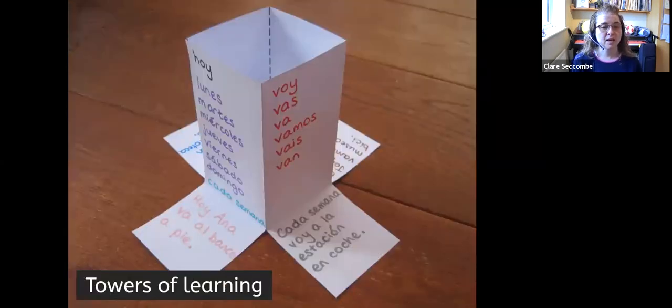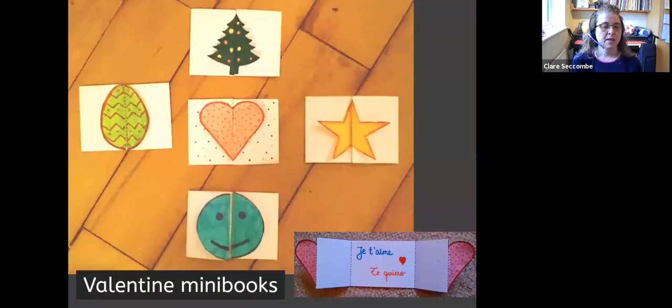You could also make a tower of learning, which is good to sit on the children's table to help them in their work. I suppose it works in much the same way as the VCOP pyramids that you might remember. So on this one, it's got all the different vocabulary and some examples of sentences as well that year 6 would need to say who's going, where they're going, and when they go as well.